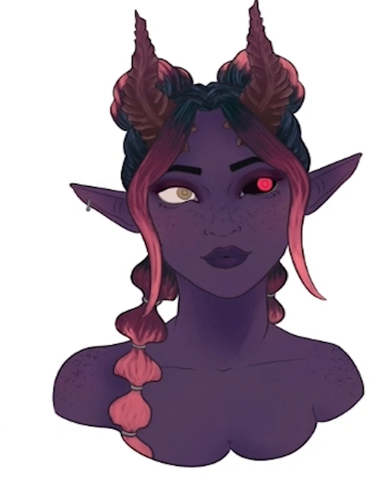I found some scar brushes on the Clip Studio store, so I'm testing those out here. I used the liquefy tool to have the scar follow the form of her face, and then used a soft eraser to blend it out at the edges.